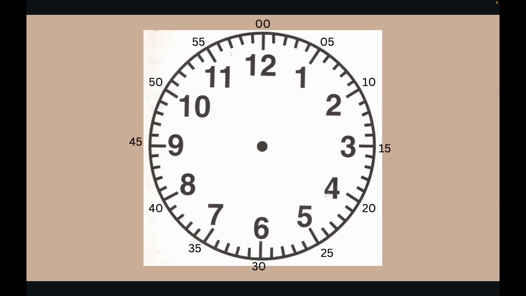So here I shrunk it down and put the minutes going up in fives, starting from 12, which is 00, which is on the hour. Then going to 1, which is 5. 2 is 10 minutes. 3 is 15. Then 20, 25, 30, 35, 40, 45, 50, 55, and then back to the hour. So this is how we count minutes on a standard clock. However, the British style is very different, as you'll see later in the video.